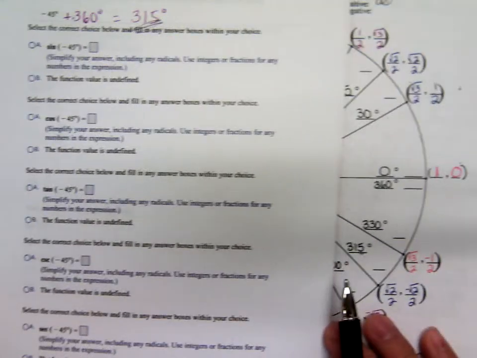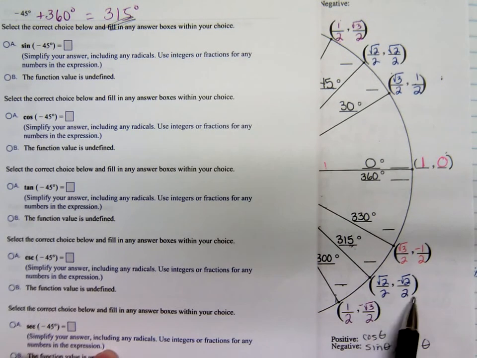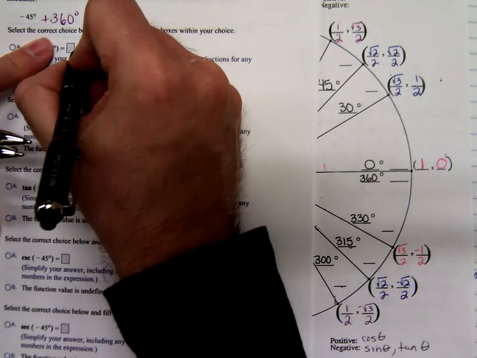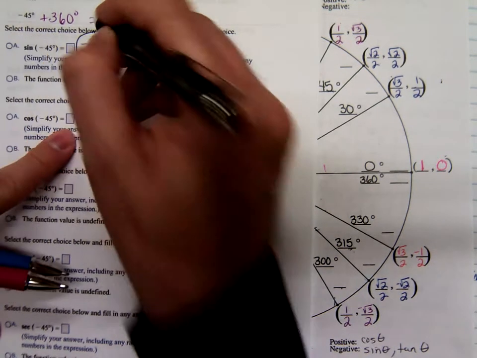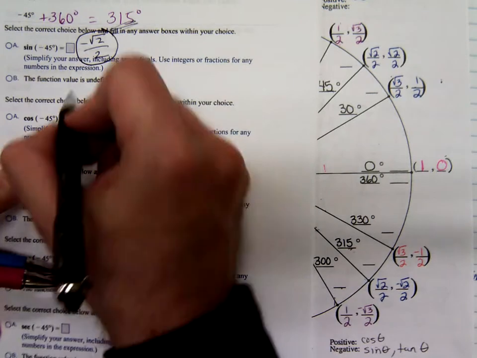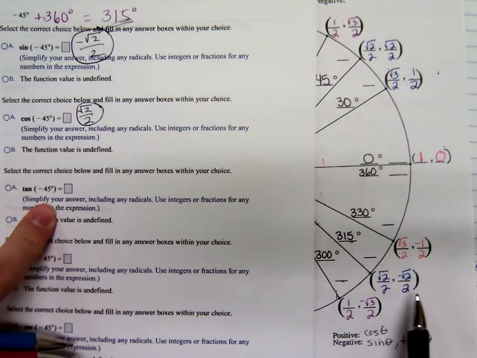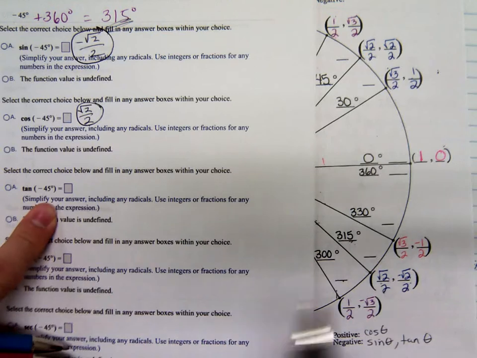So 315 degrees, we're using the square root of 2 over 2, comma negative square root of 2 over 2. Sine would be the y-coordinate, negative square root of 2 over 2. Cosine is positive square root of 2 over 2. Tangent, sine over cosine. Can y'all do that in your head? Negative square root of 2 over 2 over positive square root of 2 over 2. That would be a negative 1.